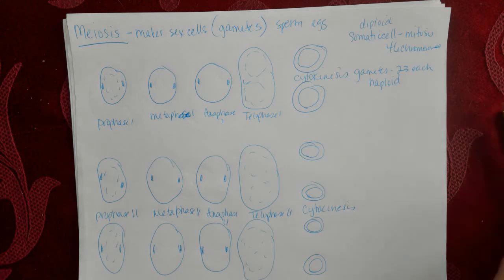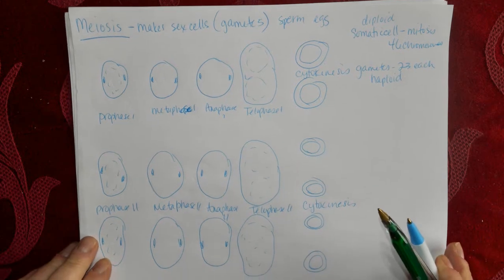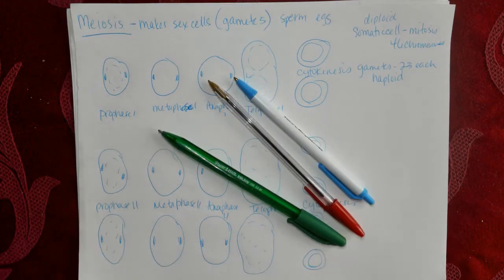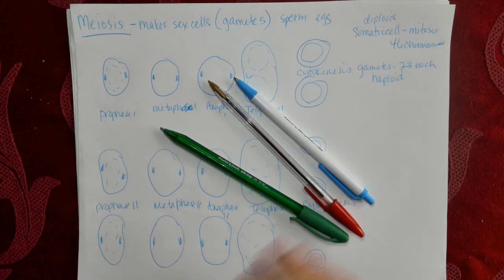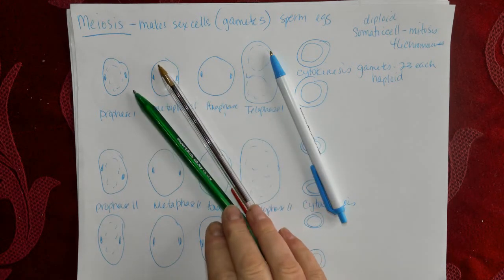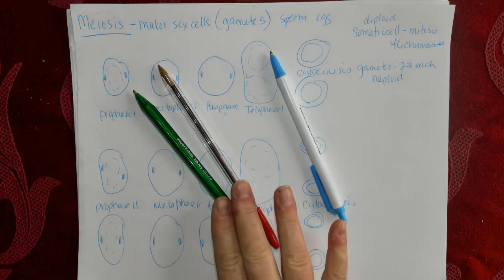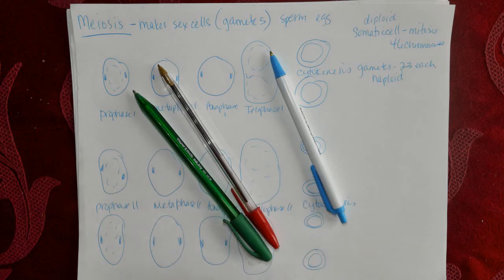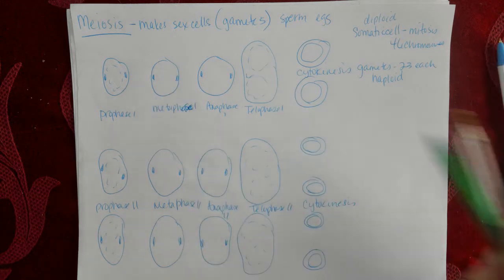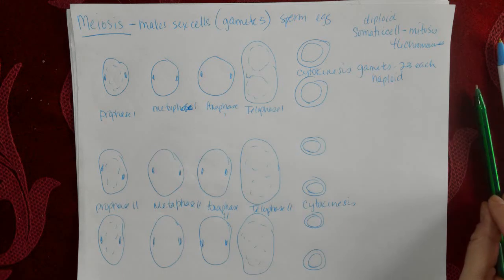Alright, so for this, you can see that I've fussed up my paper a little bit, and I also have 3 colors. So I'm going to use these 2 colors here to represent my chromosomes that I draw, because in meiosis, we create unique cells, unique pairings of chromosomes. I'm going to use these colors to identify the different chromosomes. So take a minute, pause the video, mark up your paper, get some colors so that you can draw this along with me.